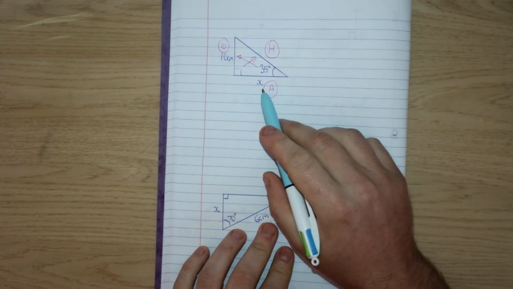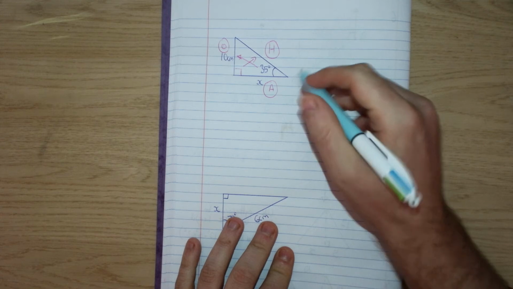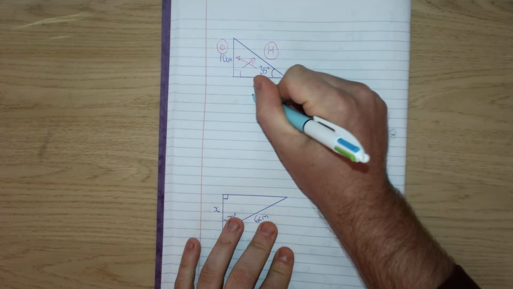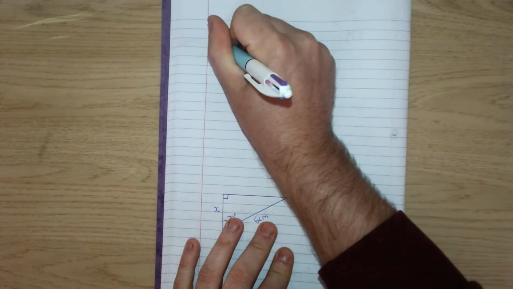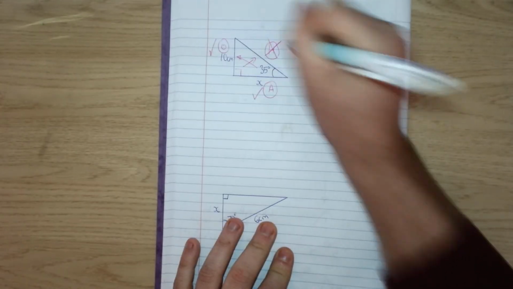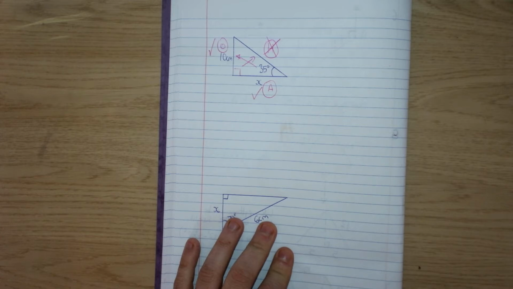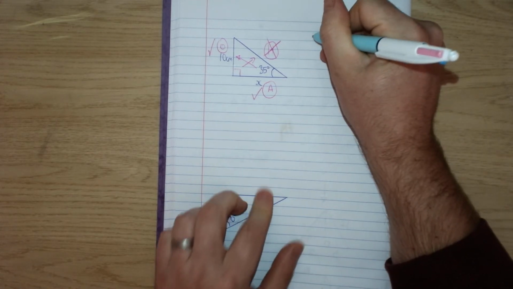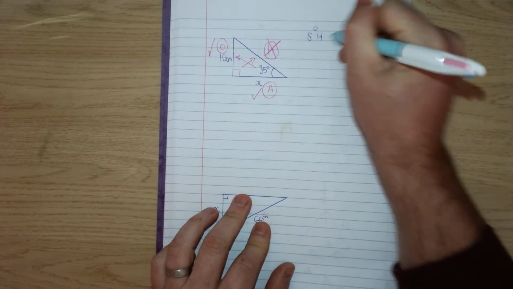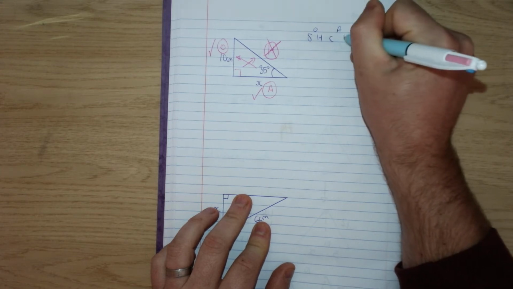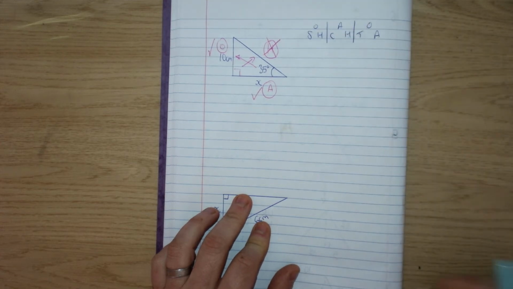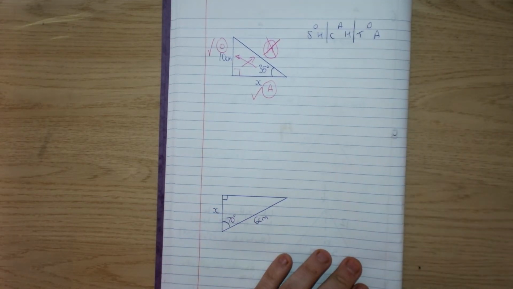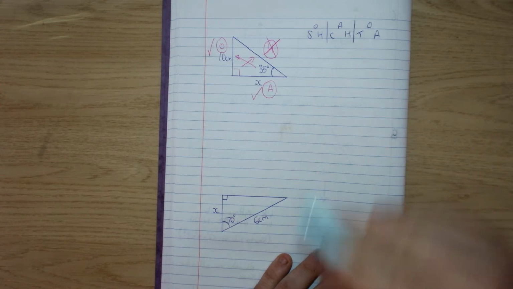So tick, tick, cross on this. I am definitely interested in the adjacent because that's the one it's asking me to find. I am definitely interested in the opposite because I'm given it as 10 centimeters. I'm not interested in the hypotenuse. So SOH CAH TOA: salt on hot chips and hot toffee on apples. Sorry if you're getting bored of me saying that. It's just the process I use when doing a trig question. I will always say it to myself just to make sure I've got it right.